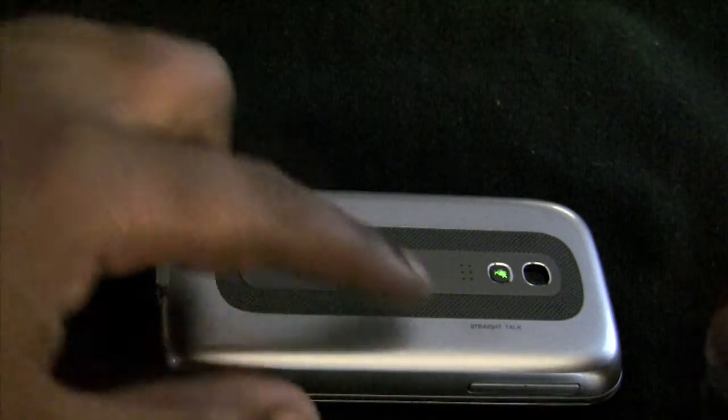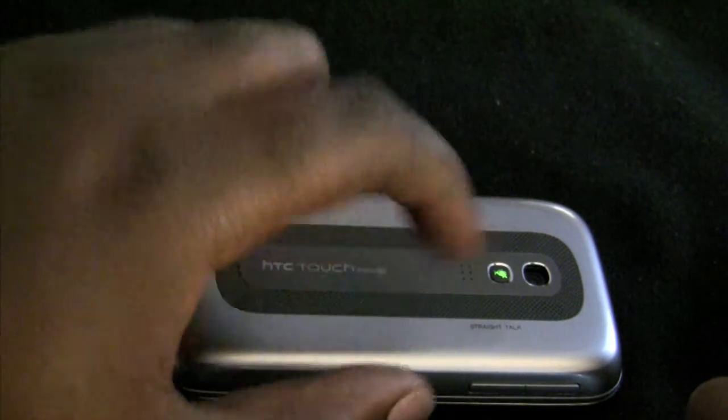Now, in the middle of this call, this button works as the mute button.